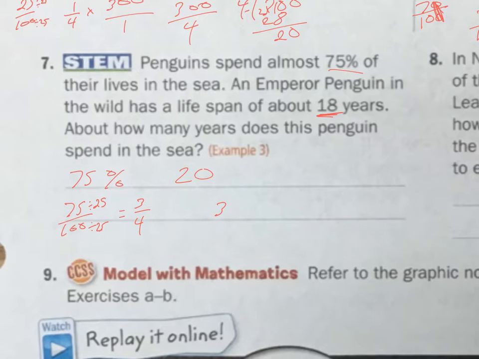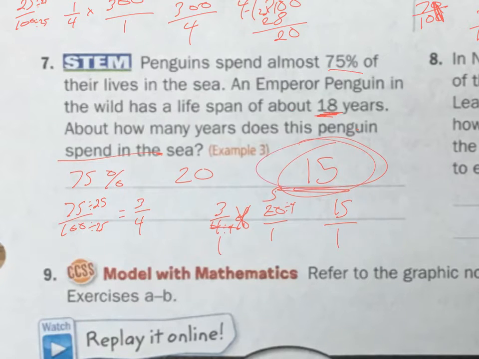So I want 3/4 of, or times, 20. I can reduce this, divide this by 4, divide this by 4, that gets me 5, that gets me 1, 3 times 5 is 15 over 1, 15. So the lifespan is about 18. How many years does the penguin spend in the sea? So it's about 15 years in the sea.